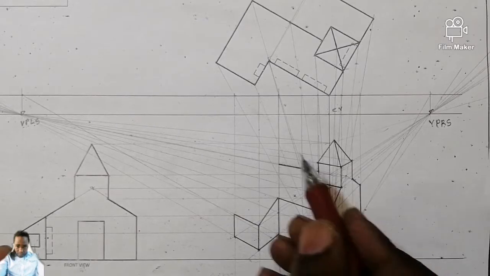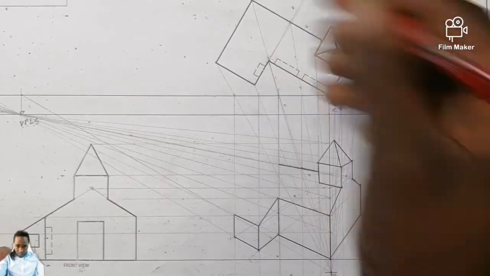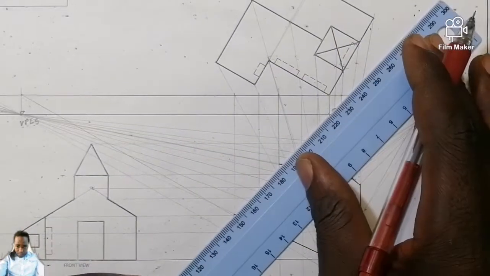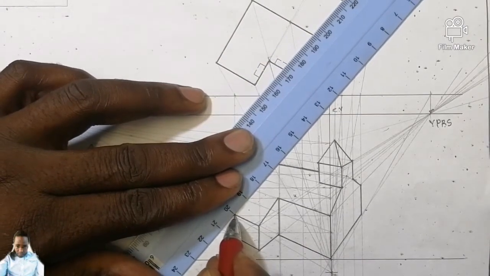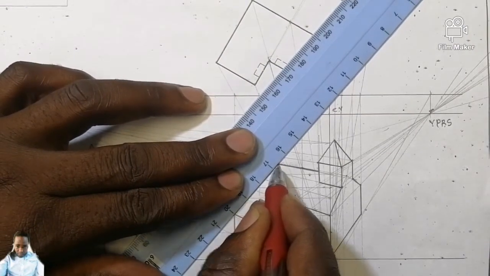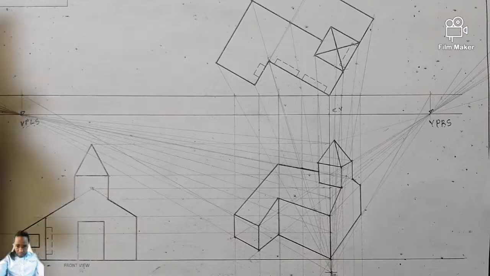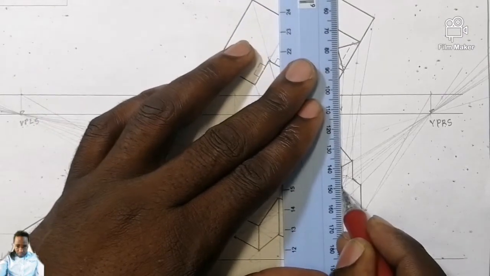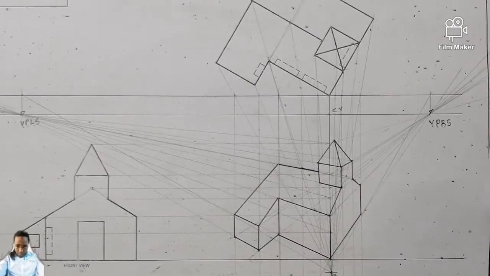Then now, since we have gotten this point, it means we can join this point with this one, with that one. Then we are done with our roof. We are done with our roof. So that's how you go about it.